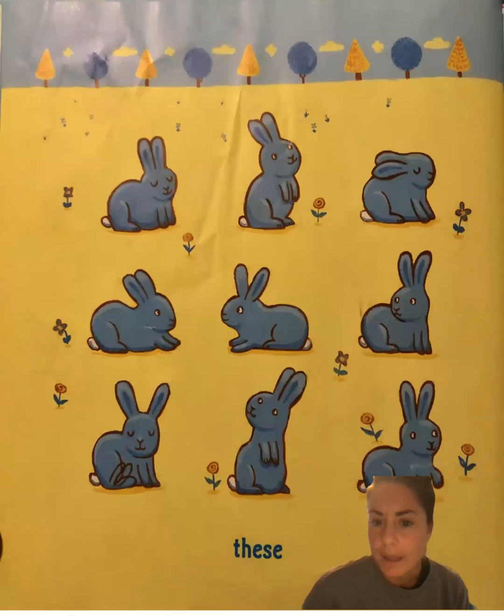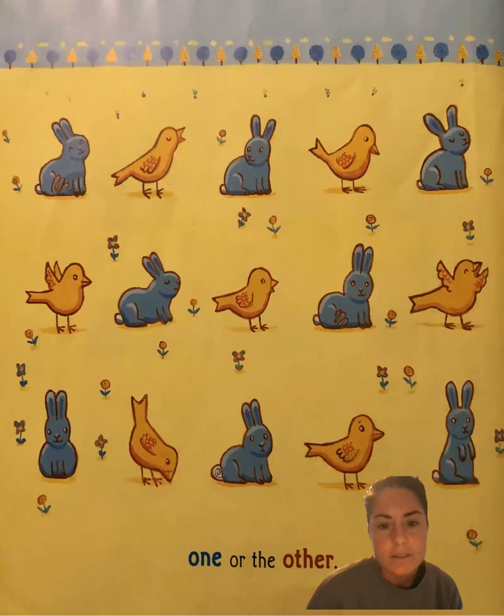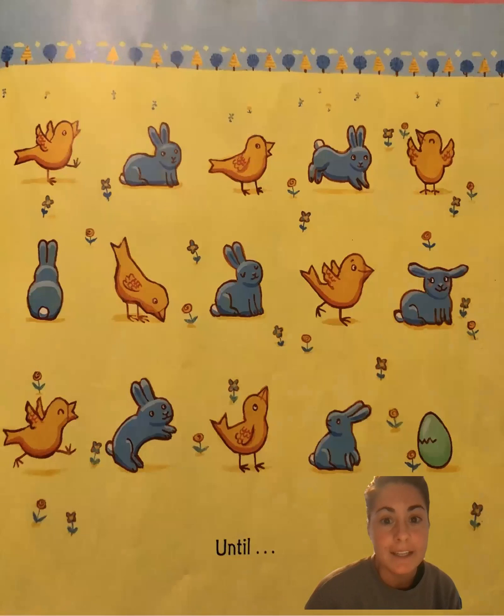These, okay, more blue bunnies. Do you see anything different about them? Not too much, right? All blue bunnies. And those, oh, more yellow birds, all the same. One or the other. So now they're every other. The blue, yellow, still just the same. Until, what do you notice different about this picture? What do you notice? A green egg? That doesn't belong here. Uh-oh. Wonder what's going to be the problem in our story. Look at all these animals, and then there's a color green. That doesn't fit.